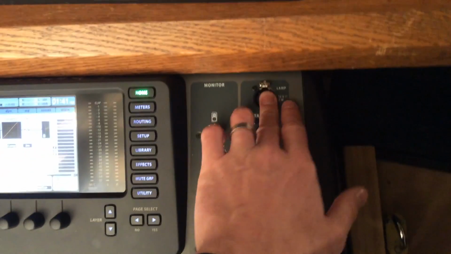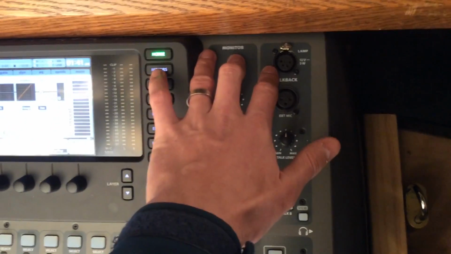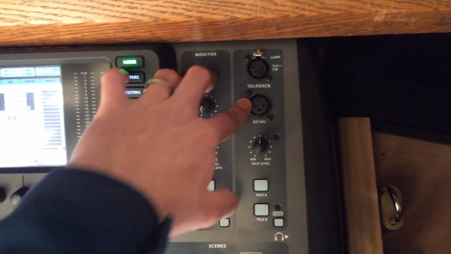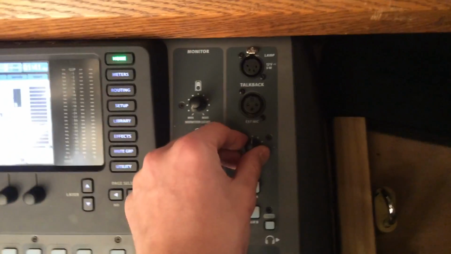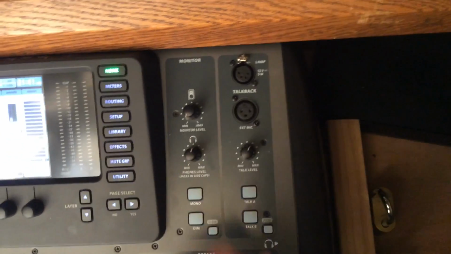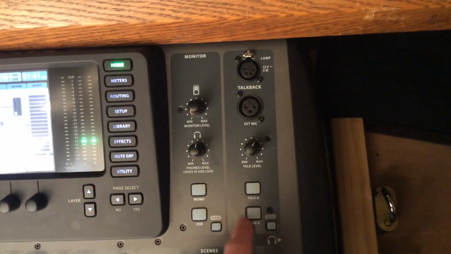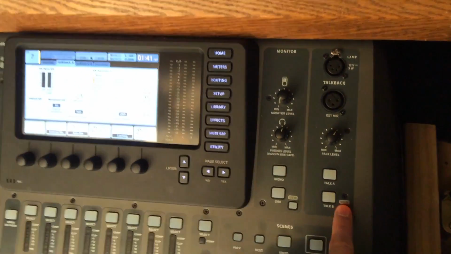Over here we have a lamp plug-in. We don't have one right now. Then the external mic input for the talkback, so to talk to the stage or whatever. Then the talkback level, and then a button that says talk A and talk B, as well as a view button that's going to put all this up there.